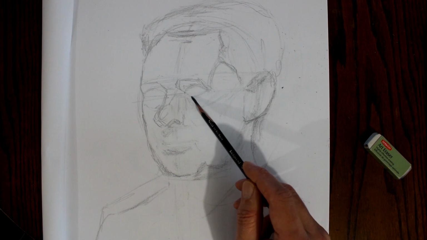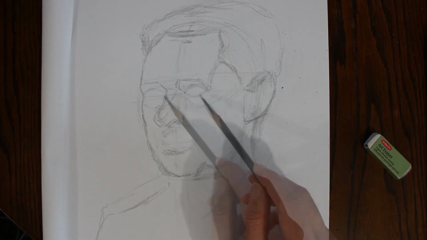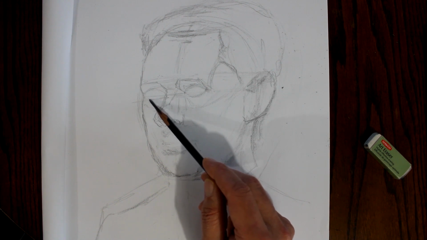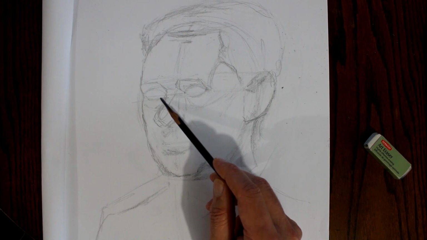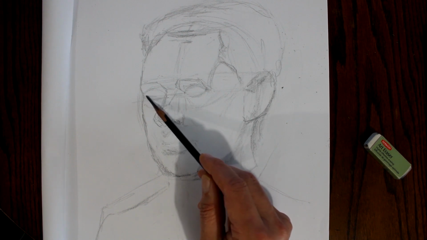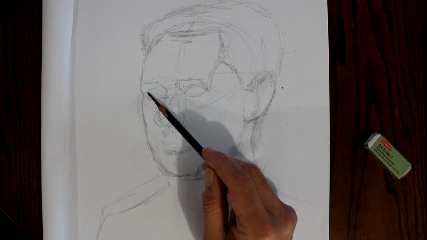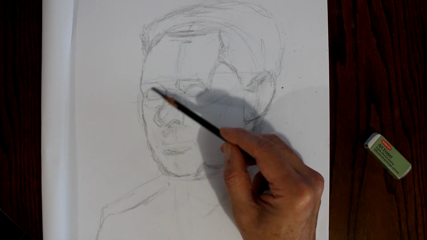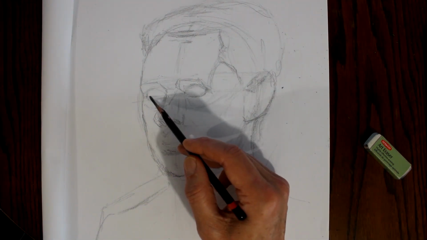Getting the eyes right can be really challenging. So it's better to draw around the eye sockets and the areas around the eyes first, then the basic shape of the eyes before you put any details in. And Dylan's eyes were quite challenging because of the angle of his eyes.